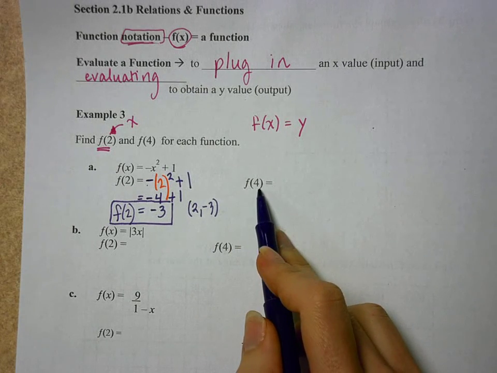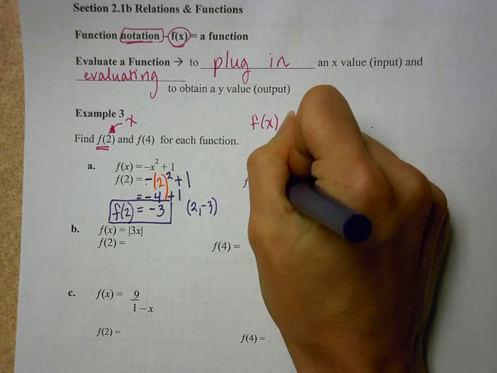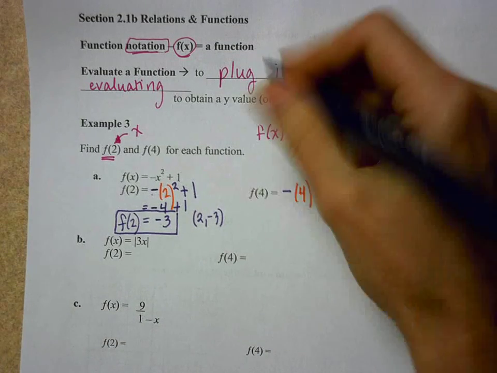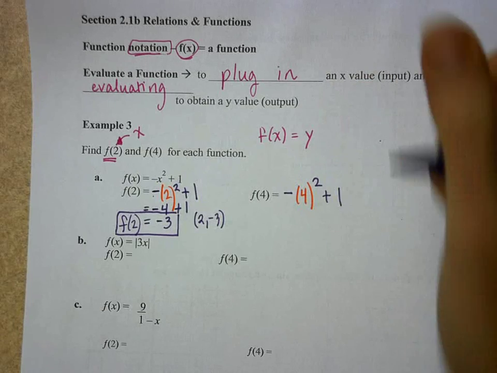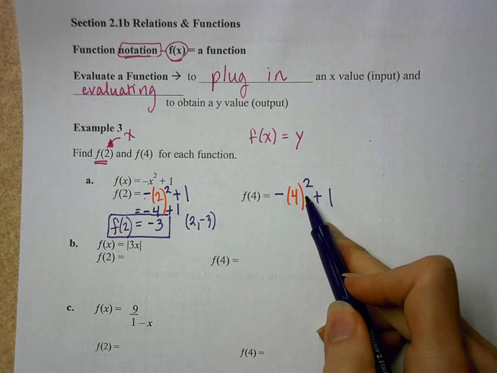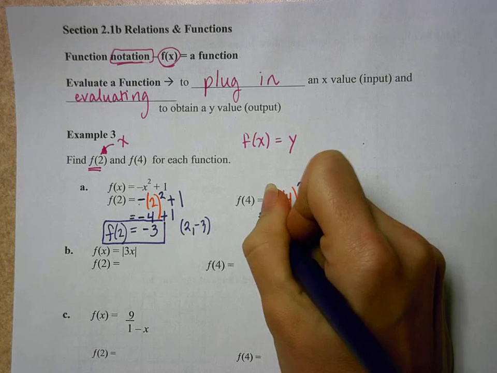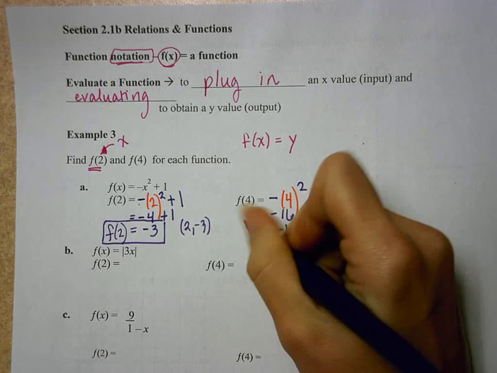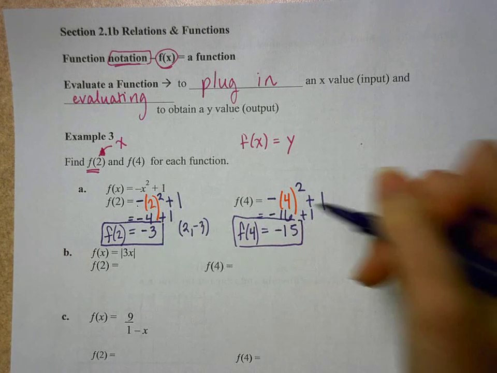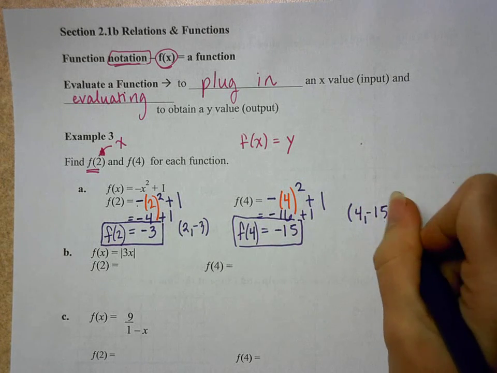So let's try f at 4. F at 4 means take the function and plug in an x value of 4. So we have the opposite of 4 squared plus 1. We know this means simplify, evaluate. So 4 squared is 16. Negative 1 times 16 is negative 16. Negative 16 plus 1 is negative 15. So the function, when you plug in 4, comes out to equal negative 15. If you looked at it as an ordered pair on a graph, it would look like 4, negative 15.